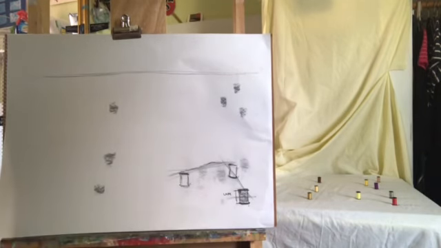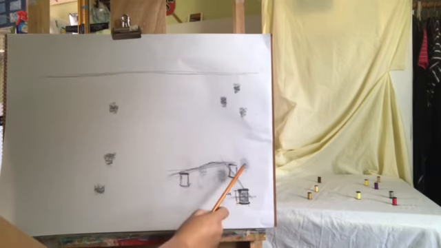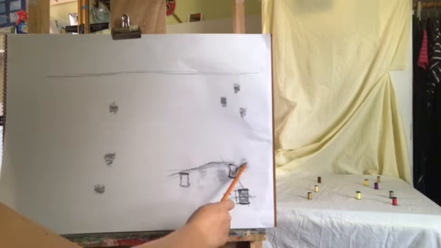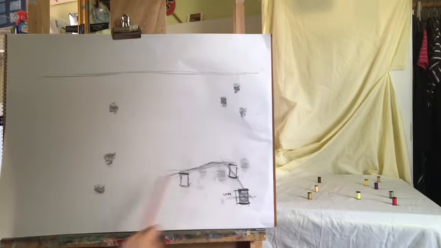So boom, I've got red, silver, yellow. And this was my original mass gesture. Pretty inaccurate, so it's always good to double check yourself.